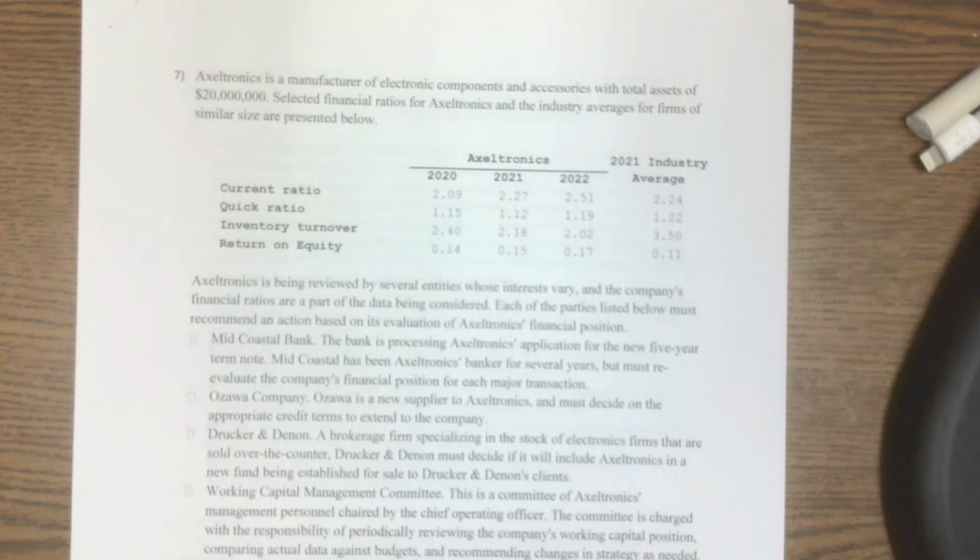In the Ozawa company, Ozawa is a new supplier and must decide on the appropriate credit terms. So I would look at the quick and the current ratios on that. That would be important if I was selling to them on trade credit. Drucker and Denon, a brokerage firm specializing in the stock of electronics firms that are sold over the counter, must decide if it will include Axletronics in a new fund being established for Drucker and Denon clients. So we want to look at return on equity there, right? That's going to be the key metric for them.